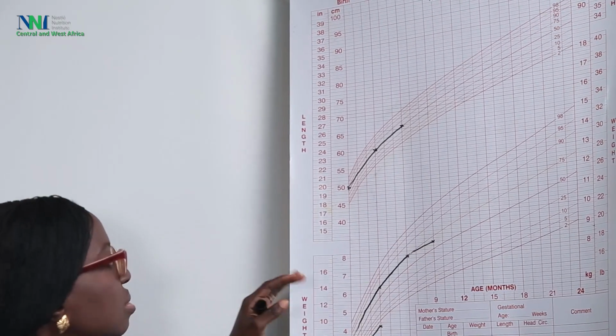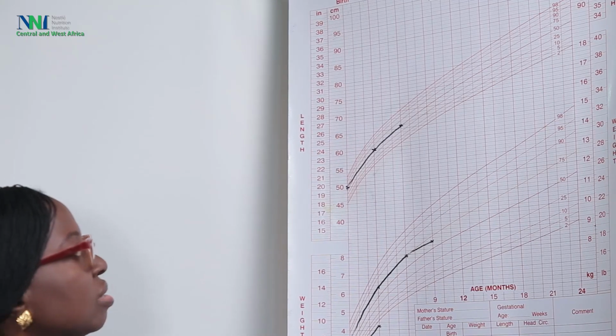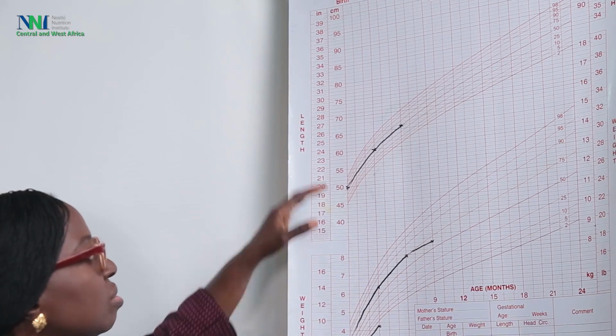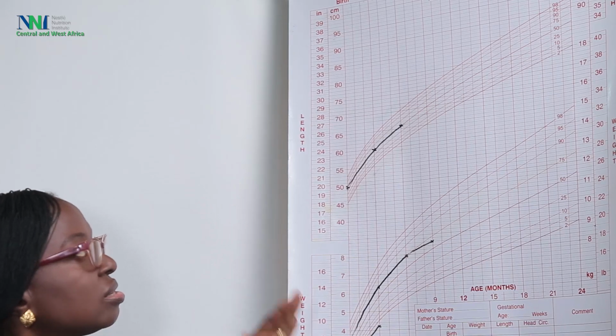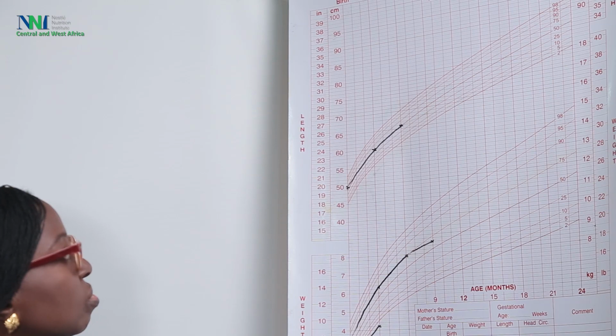The closest to the curve is the 58th percentile. Since the 58th percentile is still within the normal range, that means the child is doing well, the child is not stunted.